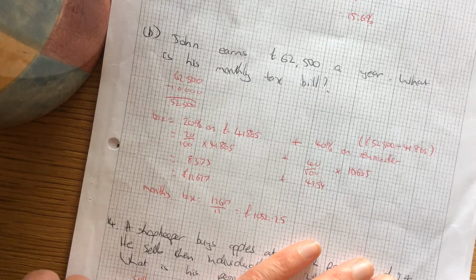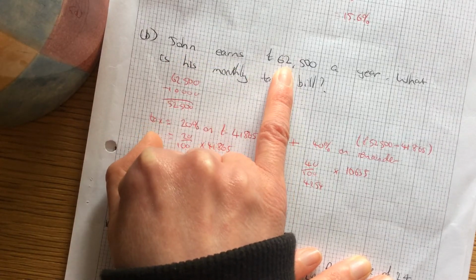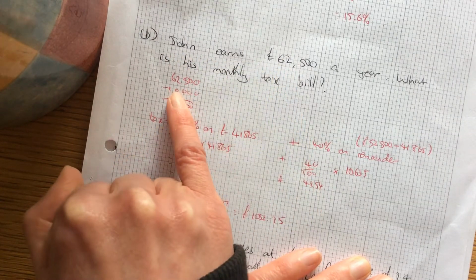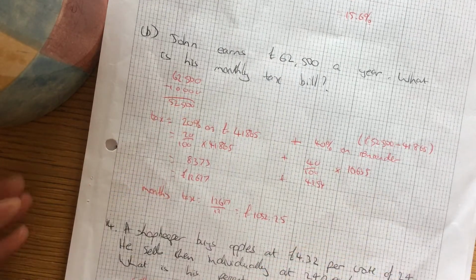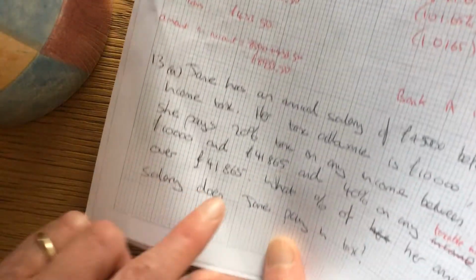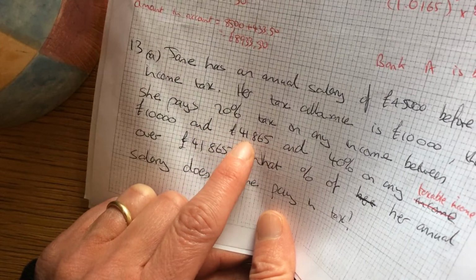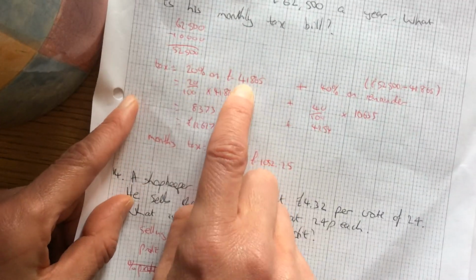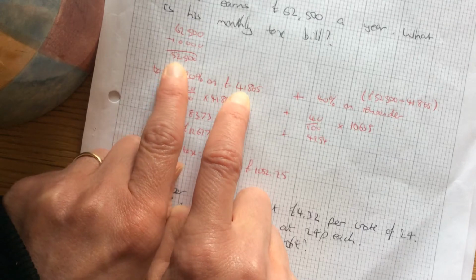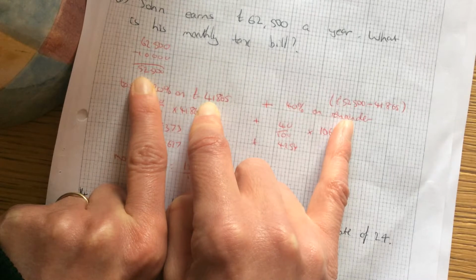Part B. Now, this is a complicated one, so we'll see how we get on. John earns this. He earns a lot more money, doesn't he? Now, remember, he gets £10,000 tax-free, so he only pays tax on that. Now, here is a problem. He is over that value. So he pays 20% up to this value and then 40% on anything over it. So there's a very important number. So he pays 20% up to that value. And you see the way he's got 52,500. He has to pay 40% on the remainder.